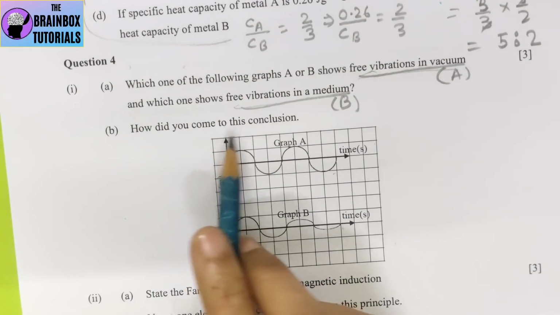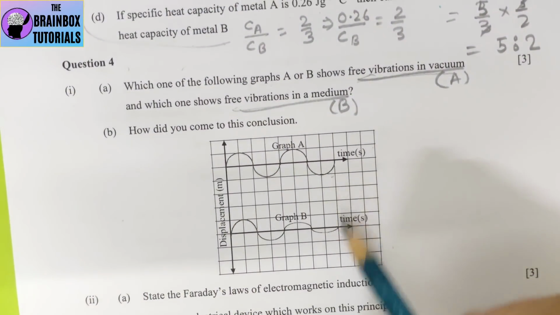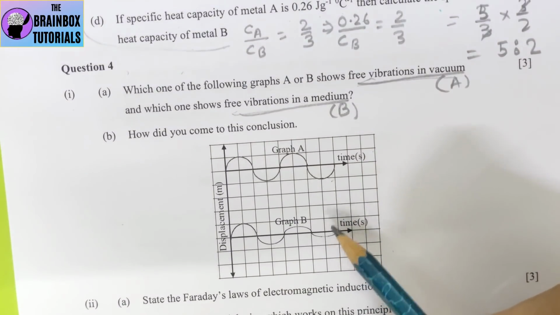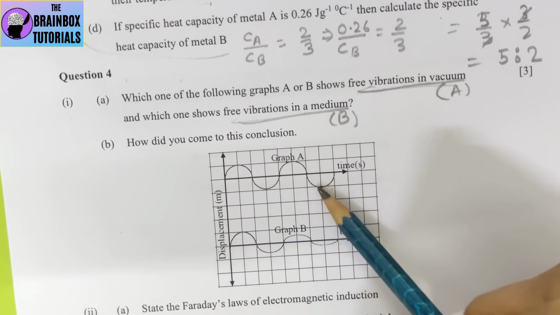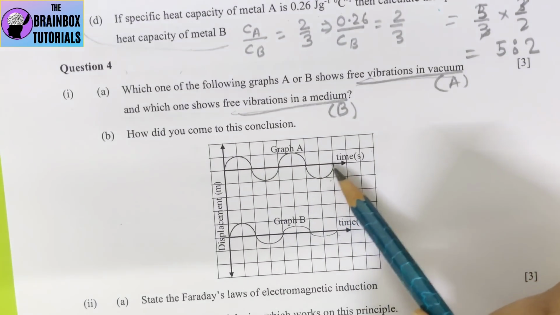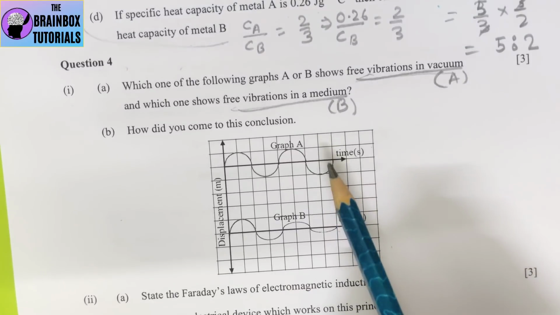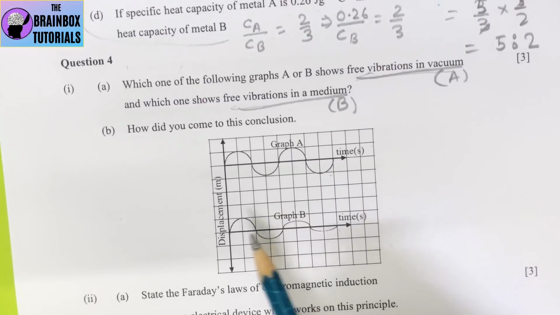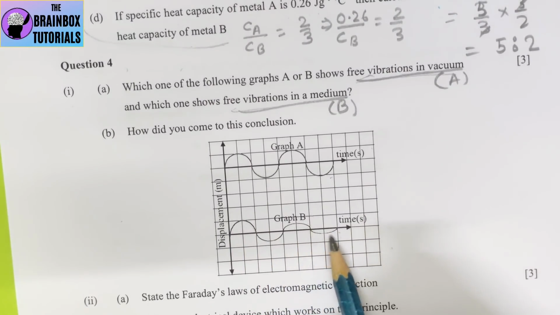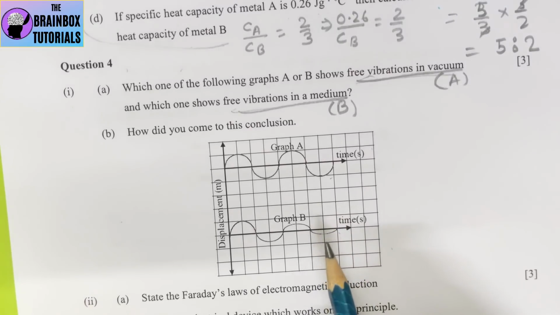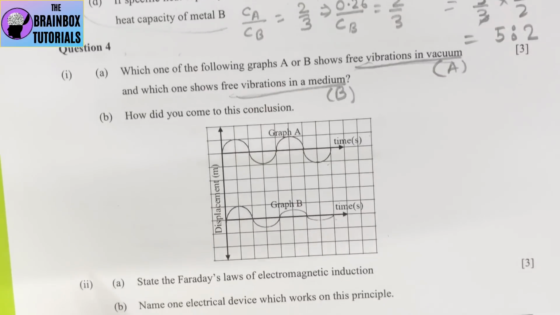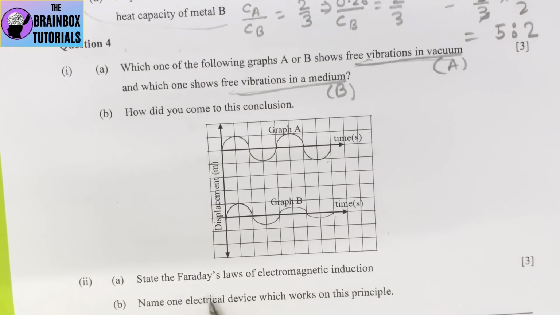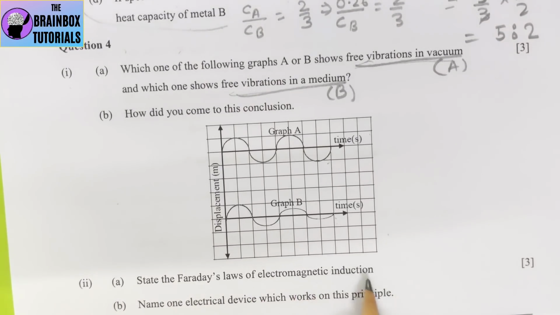Question number B is, how did you come to this conclusion? So we will write the same thing which I have said just now, that the amplitude of the wave in graph A is constant as time passes. That is why it is free vibration, and the amplitude of the wave in graph B decreases as time passes. So this is vibration in a medium.